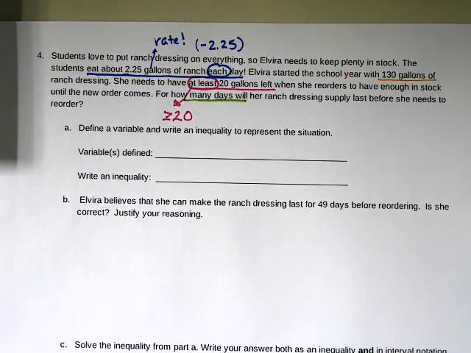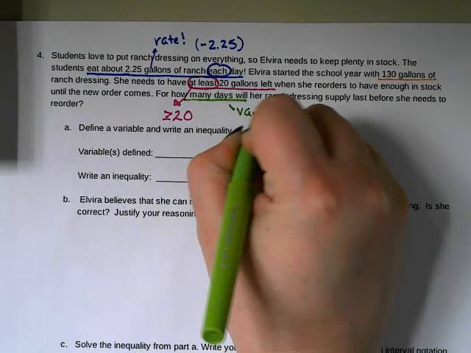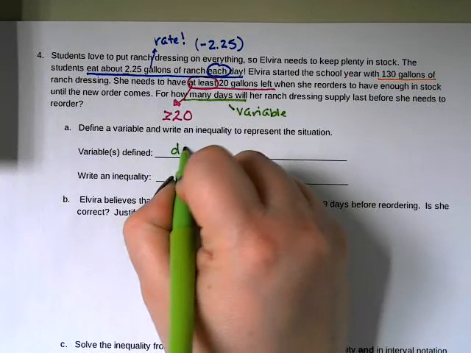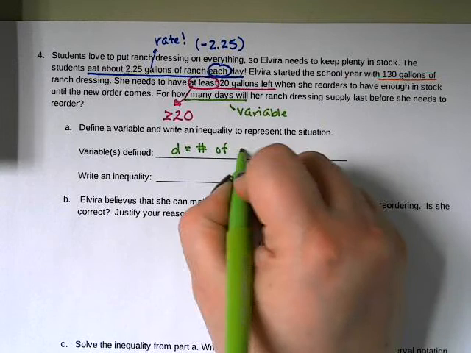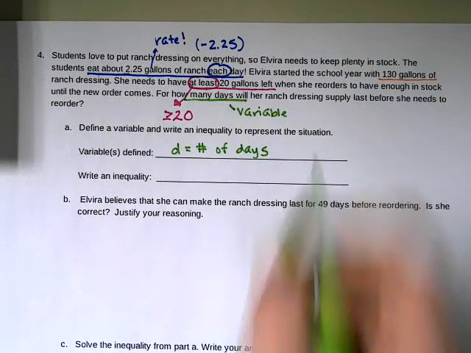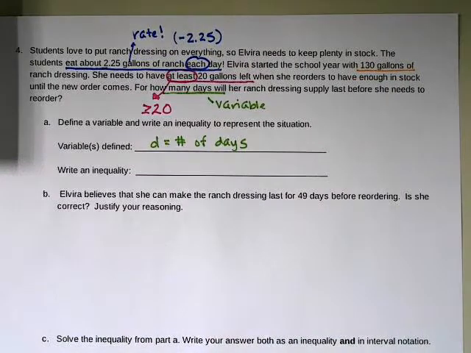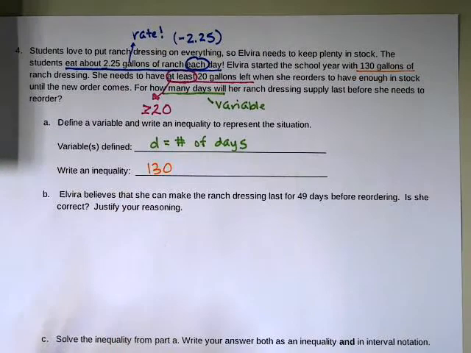And then the last thing I underlined was how many days. That's going to give me my variable. So in this case, I'm going to go ahead and say D is going to equal the number of days. And now I'm going to write my inequality. So remember, I was talking about how we started off with 130 gallons of ranch dressing.